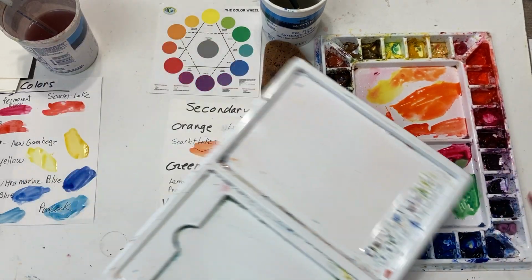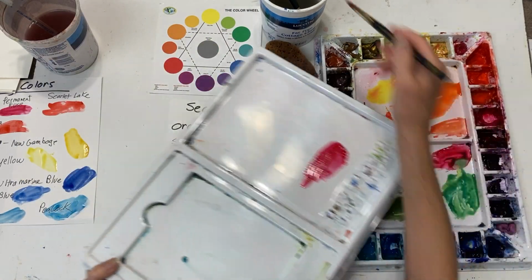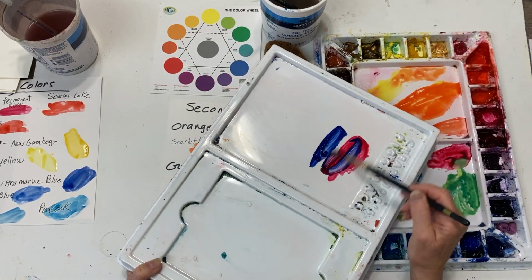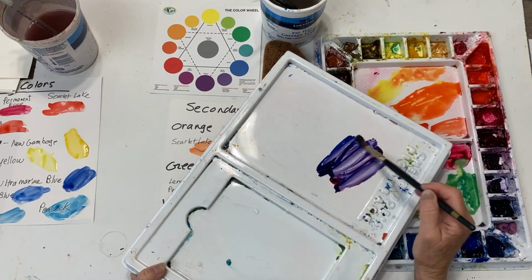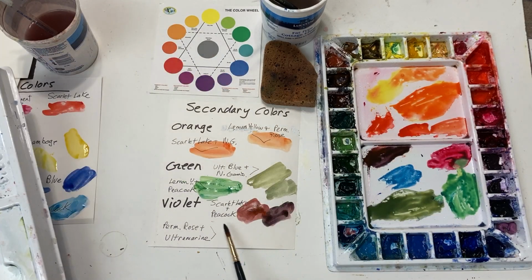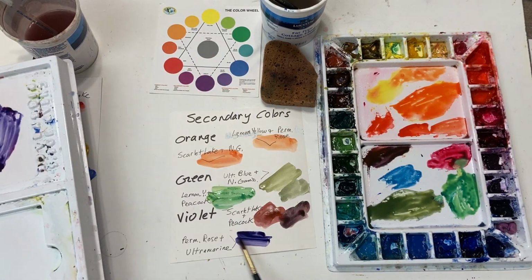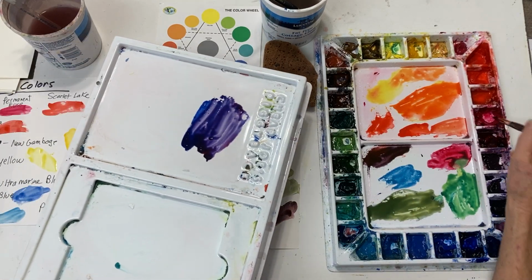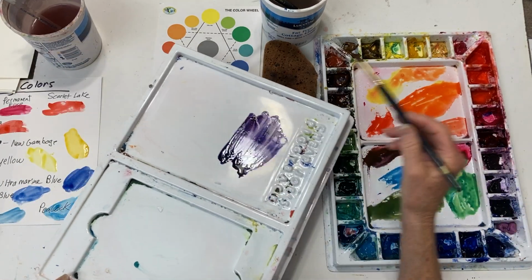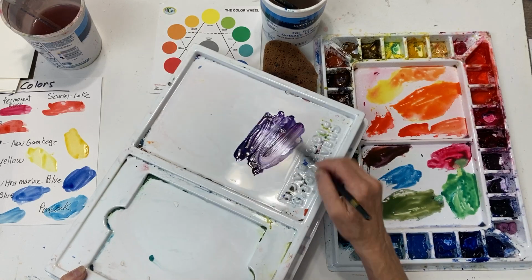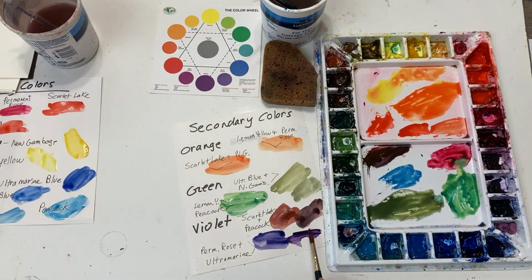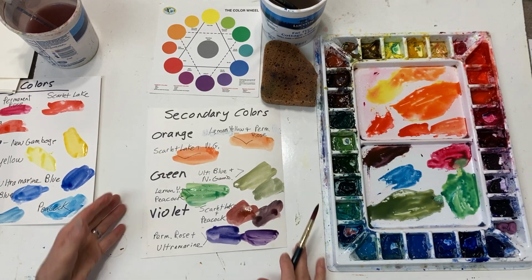Here's Permanent Rose, Ultramarine. Try and get them about half and half. And there you have a really bright purple. If we want to go more of a reddish purple, reddish violet, then we add a little more of the red. And so you can see the difference.